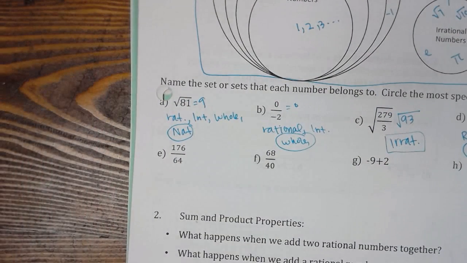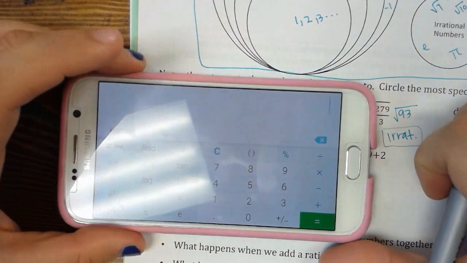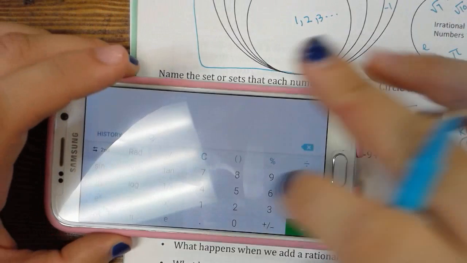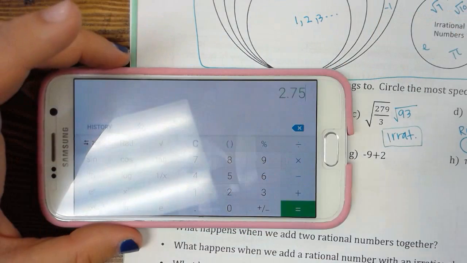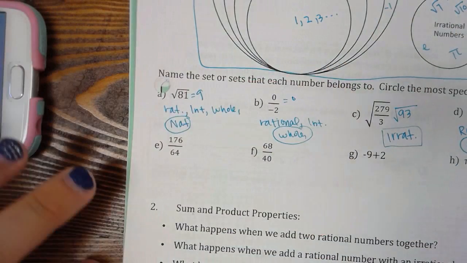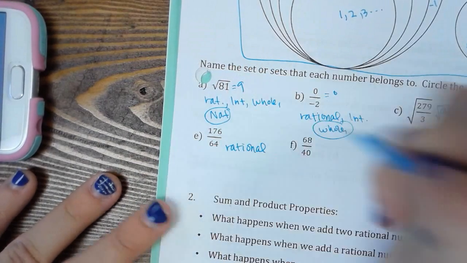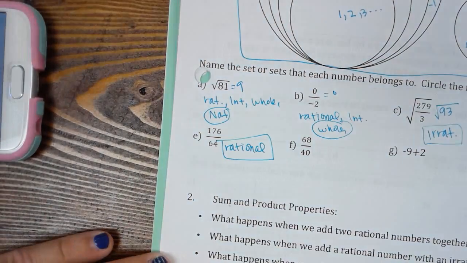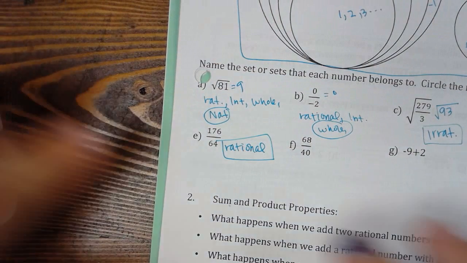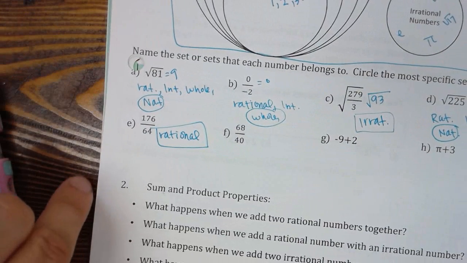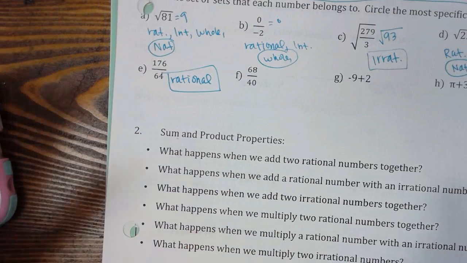Okay. Looking at the next one, 176 divided by 64 is 2.75. It's a decimal that doesn't go on forever, so I can say it's rational. But because it's a decimal, it's not an integer. Therefore, rational is the only qualifier here. Now, all of these are real, right? They're all inside of the real box. None of them are imaginary. We're only talking about real numbers.